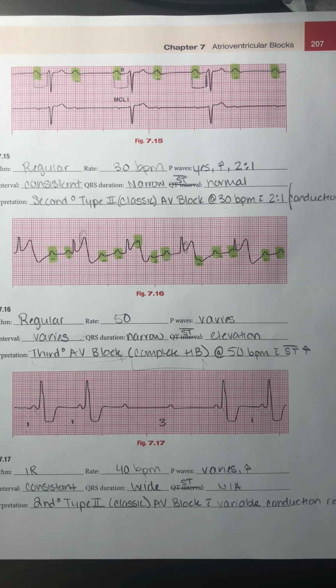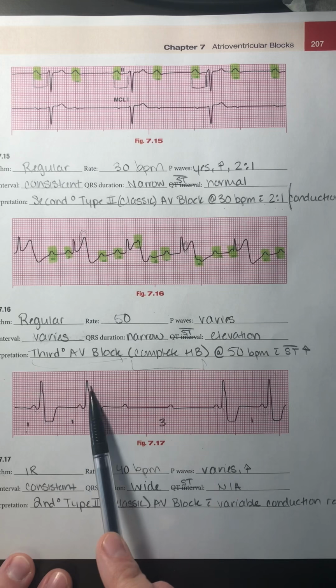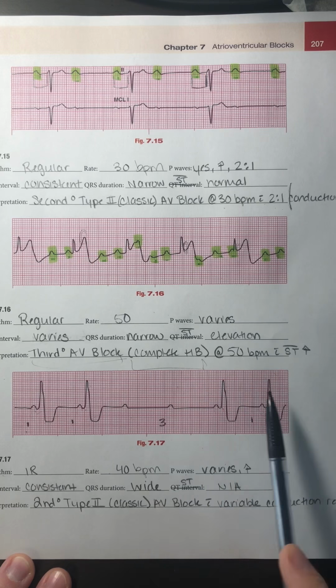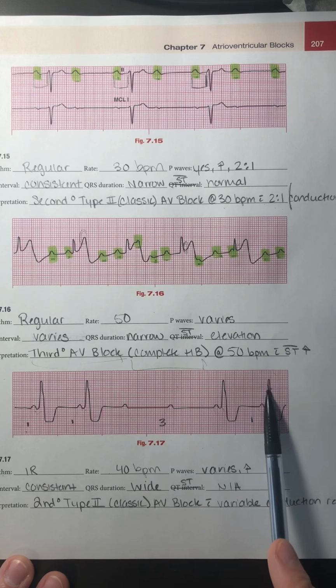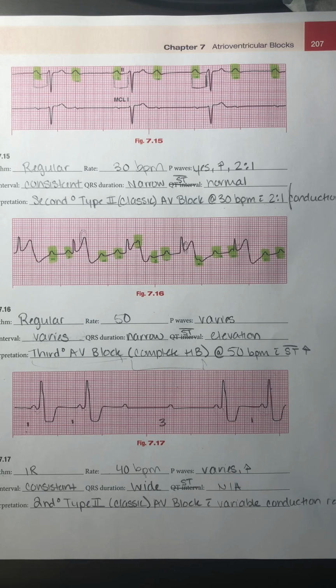And we could always cancel out third degree because my RR is not regular. The RR would have to be regular for it to be a third degree because my ventricles would be on their own doing their own thing at a very regular rate. So it cannot be a third degree. So this is in fact a second degree.